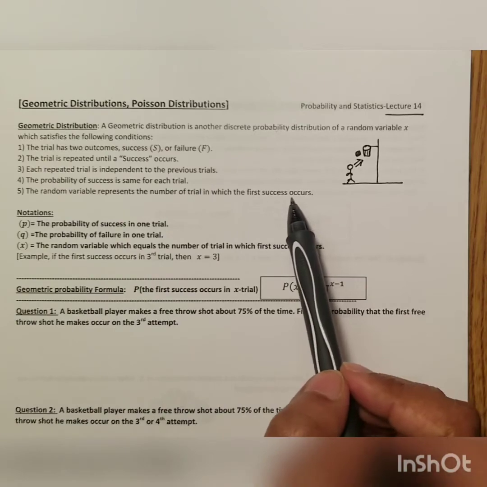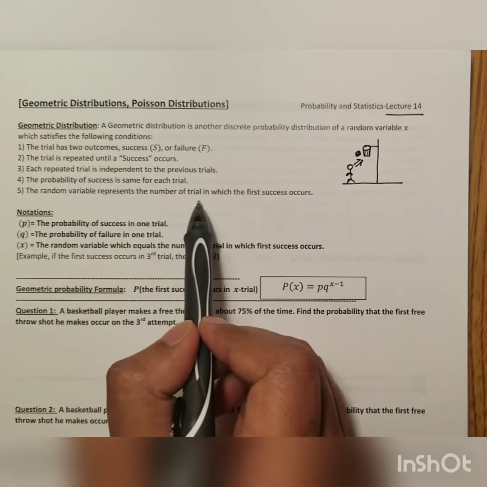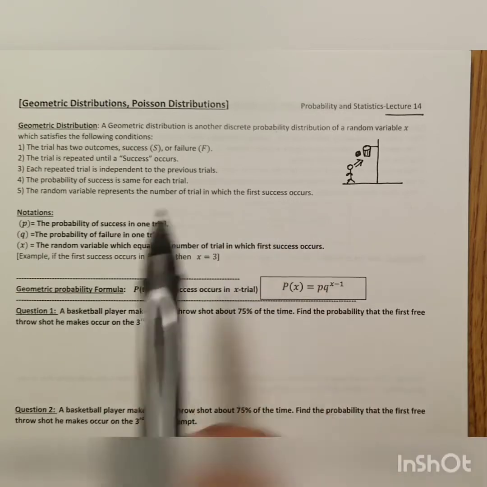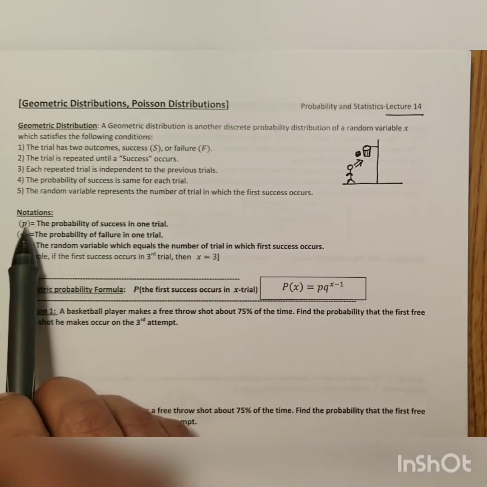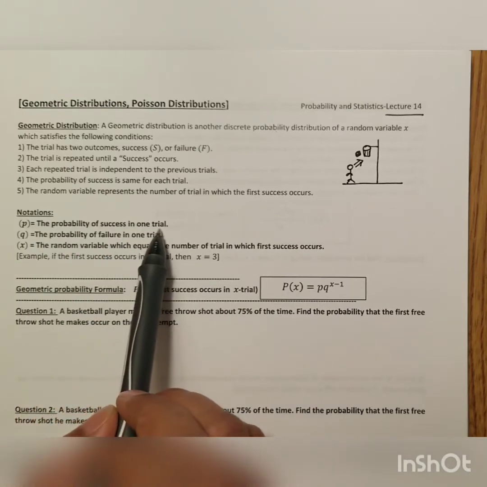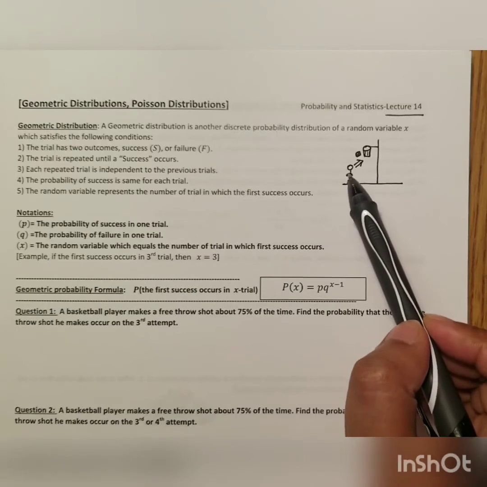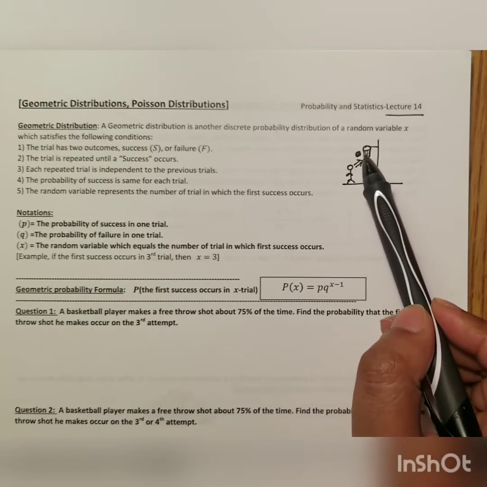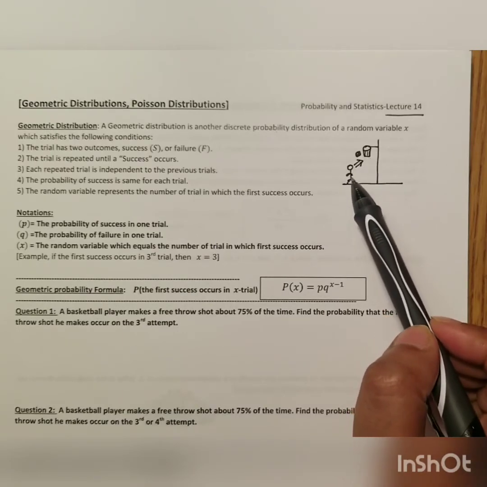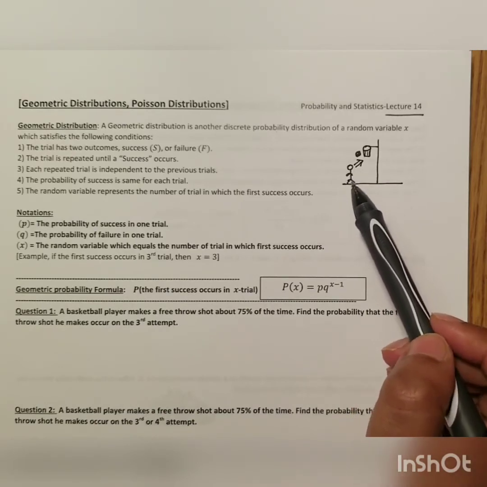Okay, so the random variable is x. The x means the number of trials in which the first success occurs. Here the notations are: p is the probability of success in one trial. If the player is a good player, the probability of success is high. If the player is not a good player, the probability of success is low.